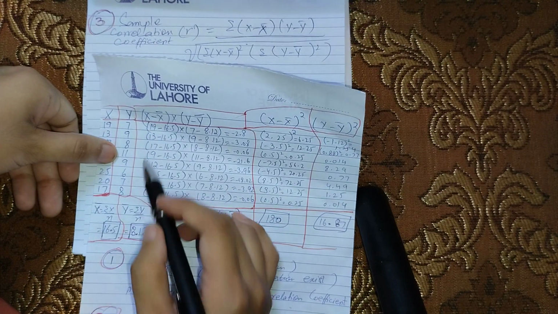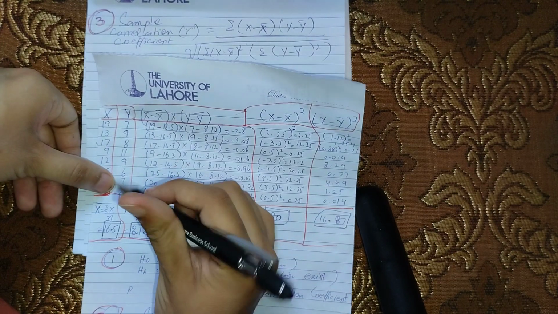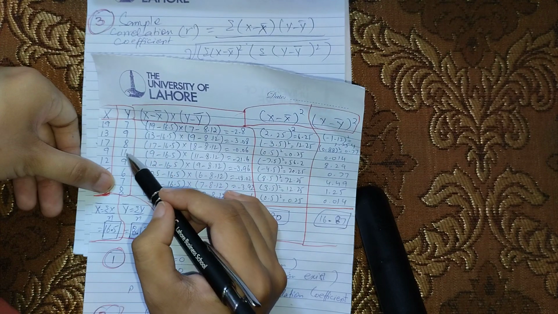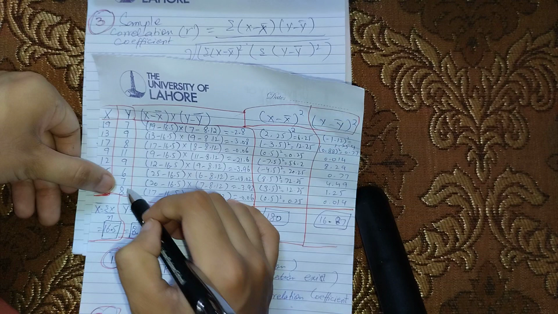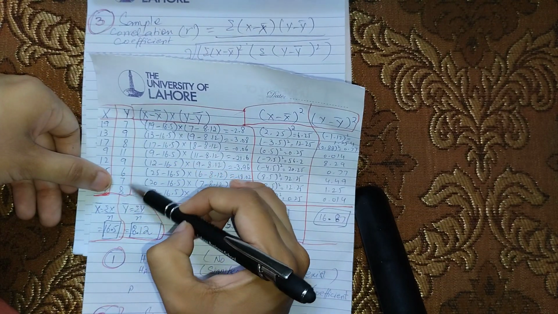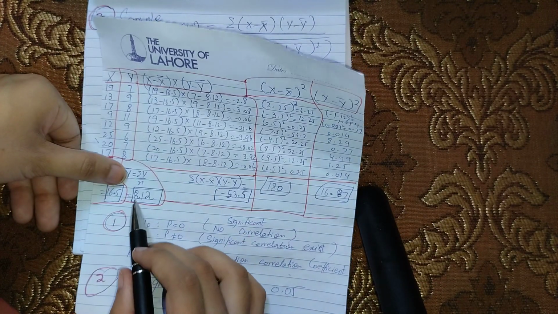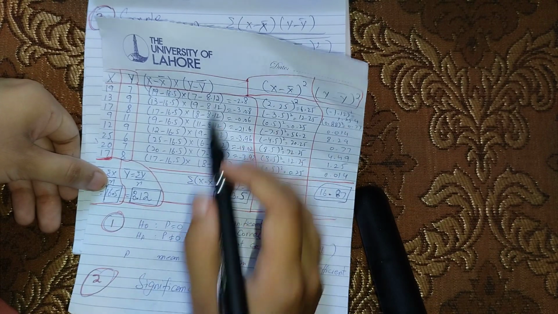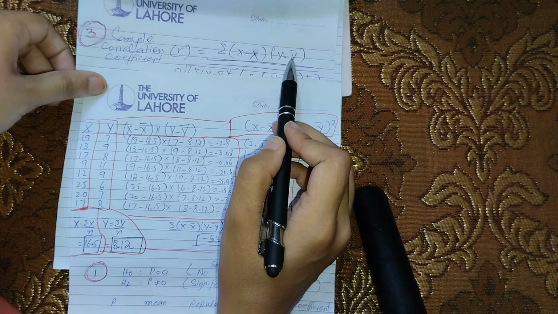After taking the sum, I divide by 8, because the total number of observations is 8, and I calculated 8.12 as the y mean. So I have calculated x bar and y bar.